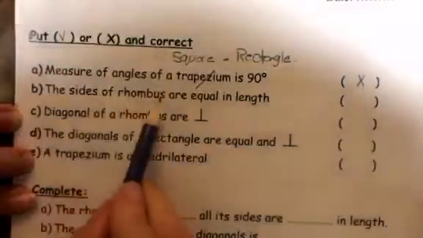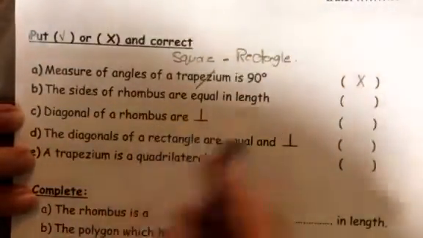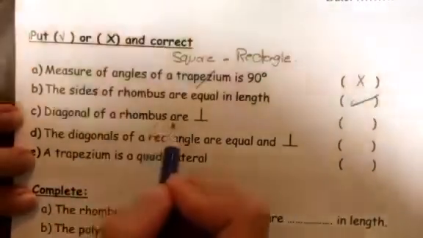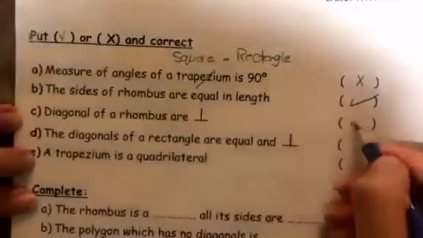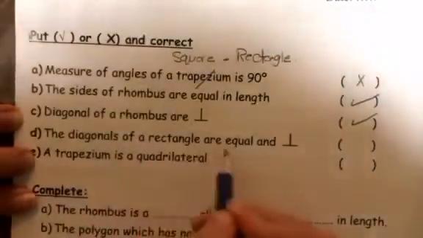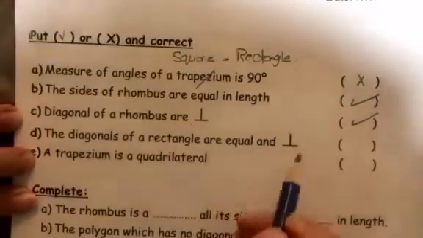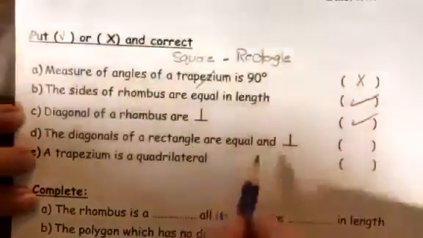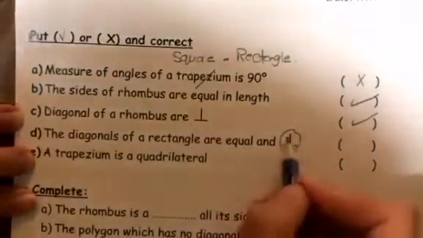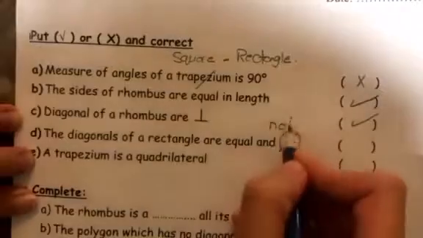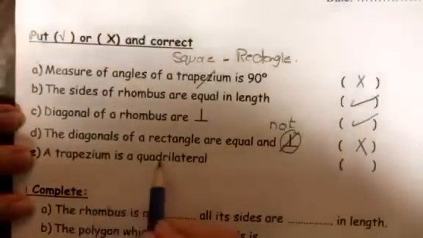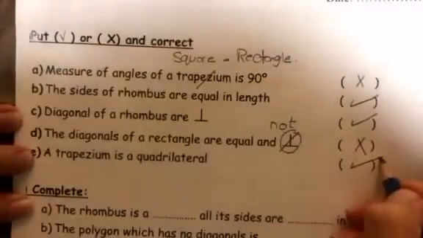The sides of rhombus are equal in length. Yes, they are equal. Diagonals of the rhombus are perpendicular. Yes, they are perpendicular. The diagonals of a rectangle are equal and perpendicular. Half of it is correct. They are equal, but they are not perpendicular, so it's wrong. A trapezium is a quadrilateral. Yes, it is. It has 4 sides.